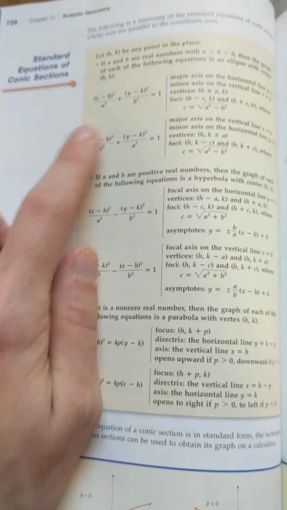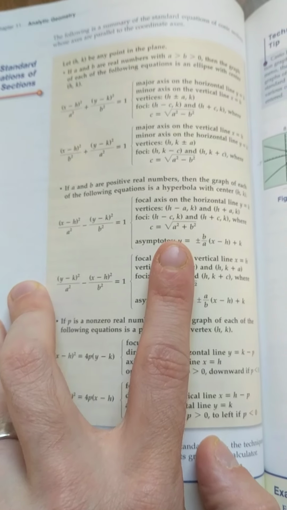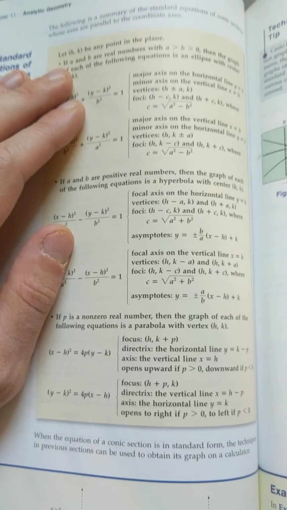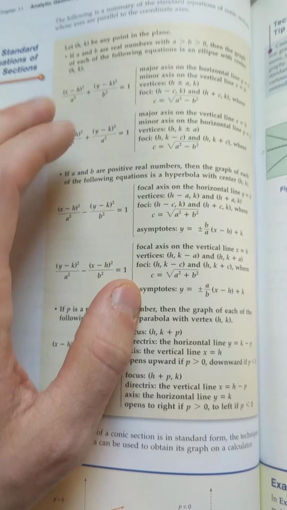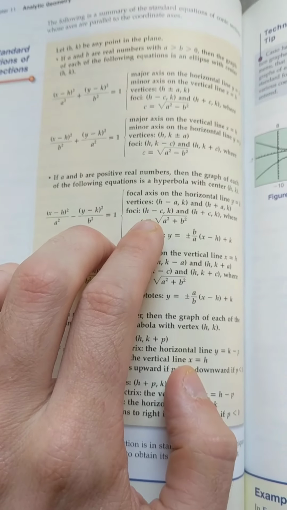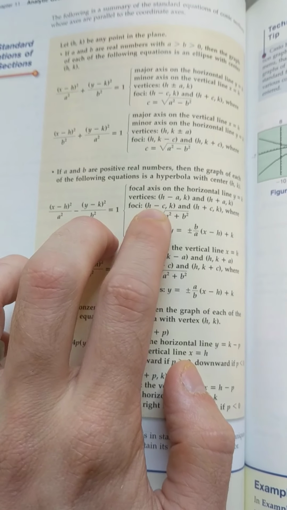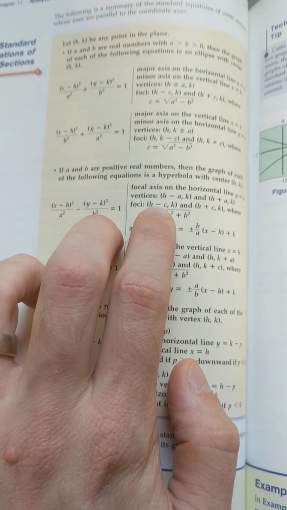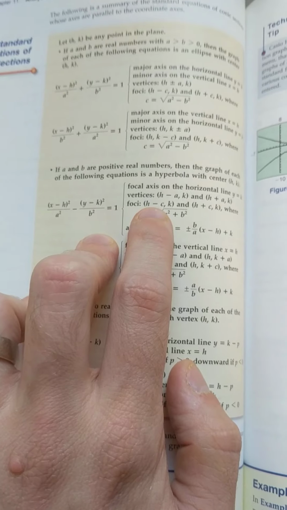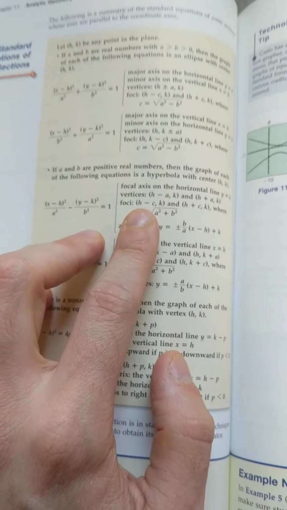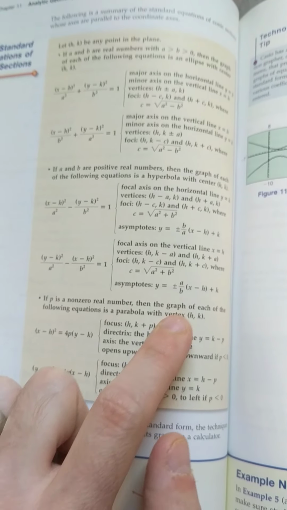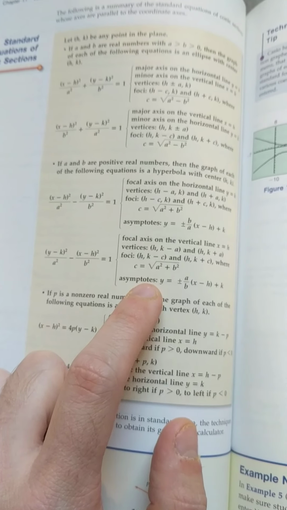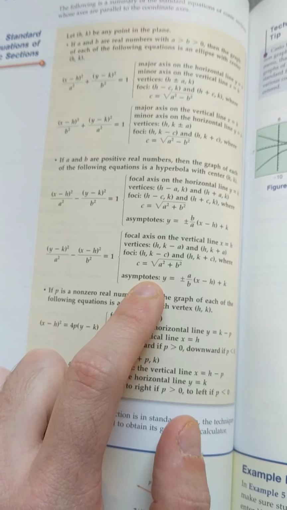Another thing you should really pay attention to is for the ellipse and the hyperbola, the focus and vertices are also shifted based on our h and k value. This makes sense. They're moved from the origin as well. Notice the asymptotes are also shifted in a hyperbola.